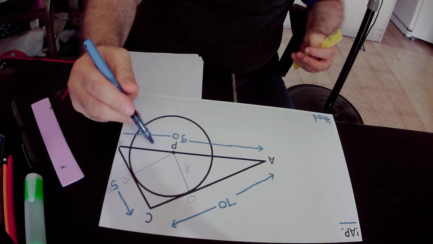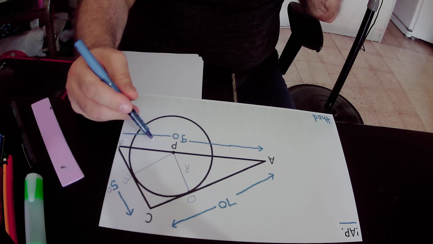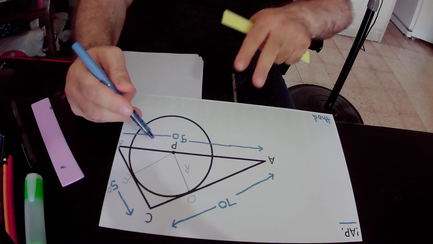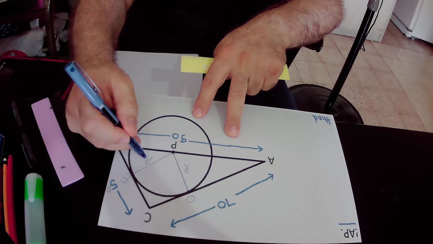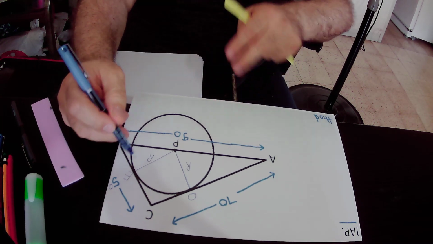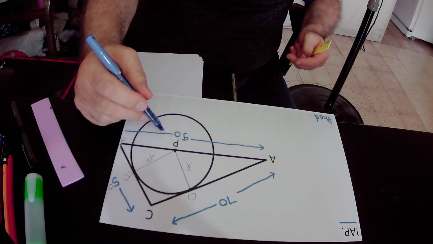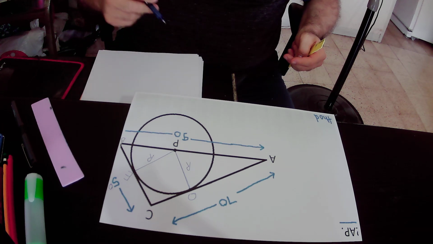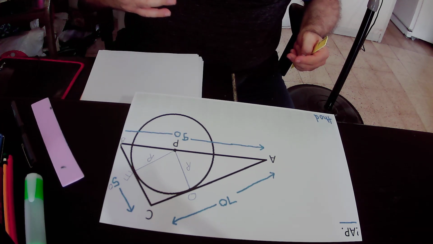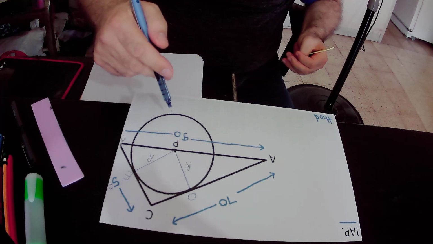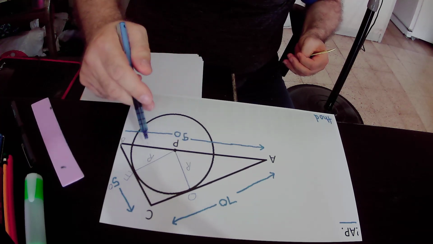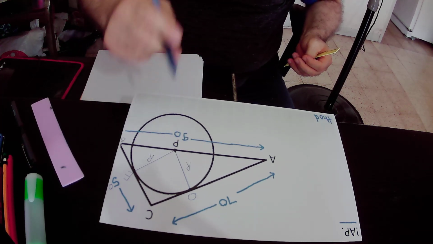I will mark it as R. So we can say that EP equals OP equals R, the radius of the circle; both those lines are radii of this circle.